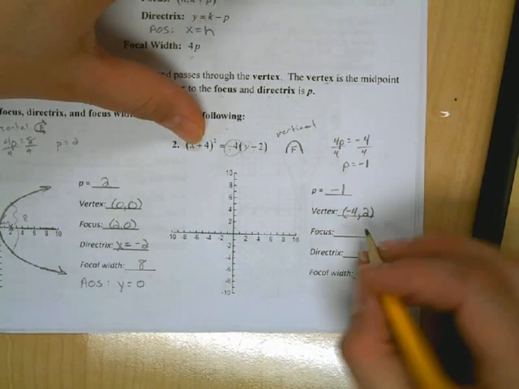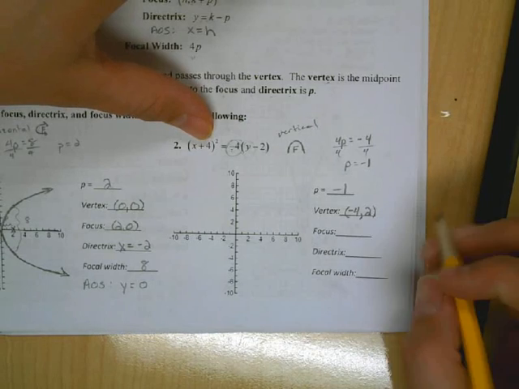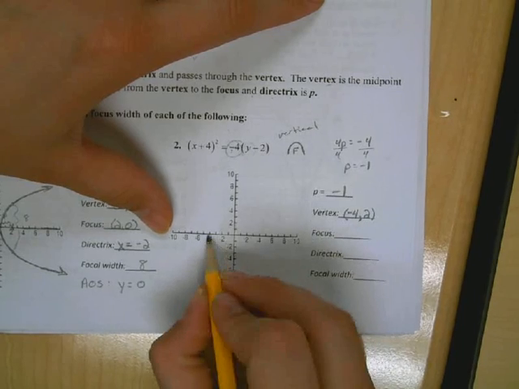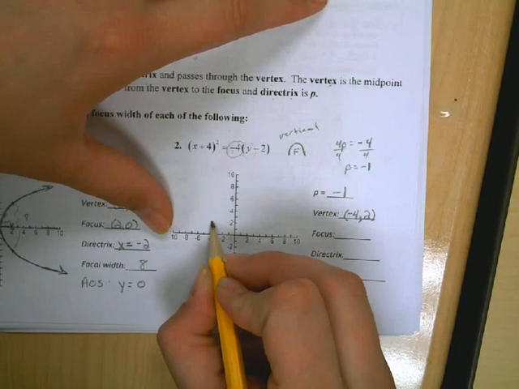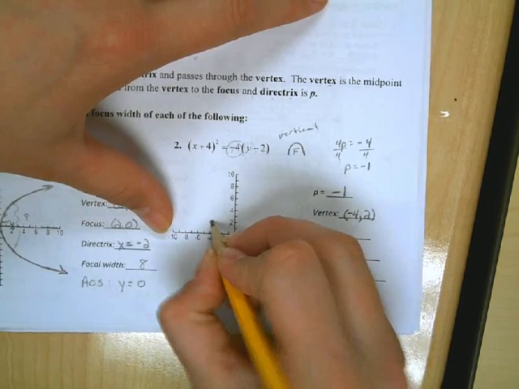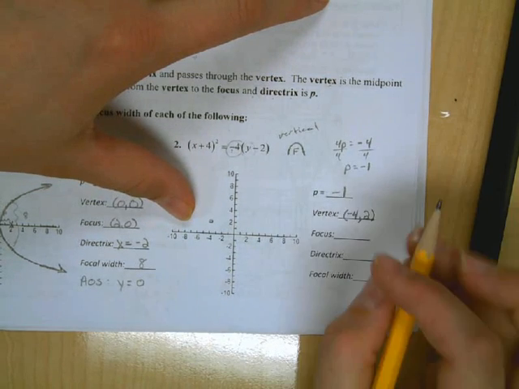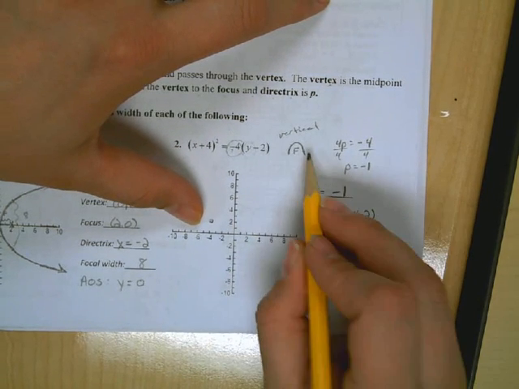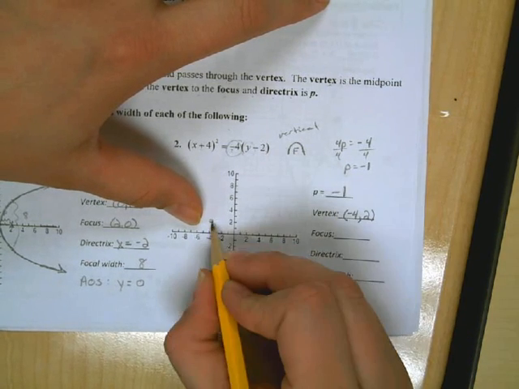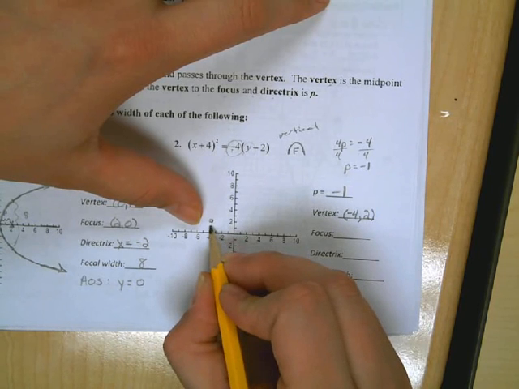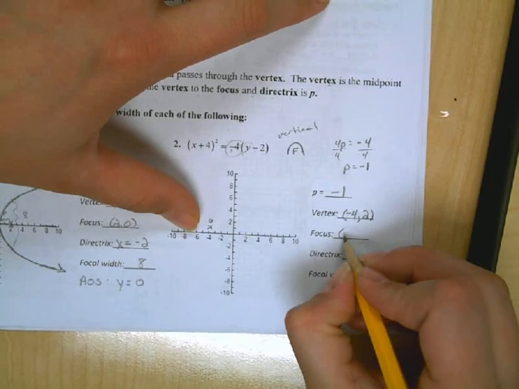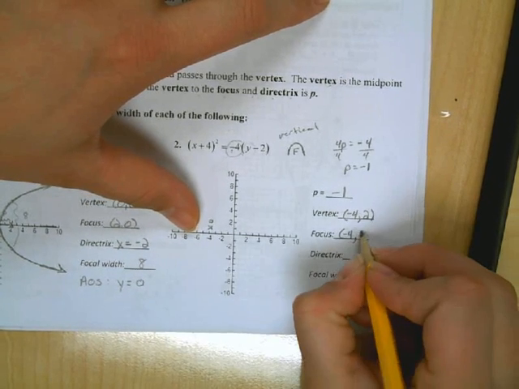Then we also have the focus point, but I can't do that until I start graphing, so let's go ahead and put this stuff on. So I've got x is negative 4, y is positive 2. Graph that point, so when x is negative 4, y is positive 2. Now p is equal to negative 1. Well, it's down, and my focus needs to be inside. So to get to my focus, we go minus 1. There's my focal point at minus 1. So write down that coordinate: when x is negative 4, y is positive 1.